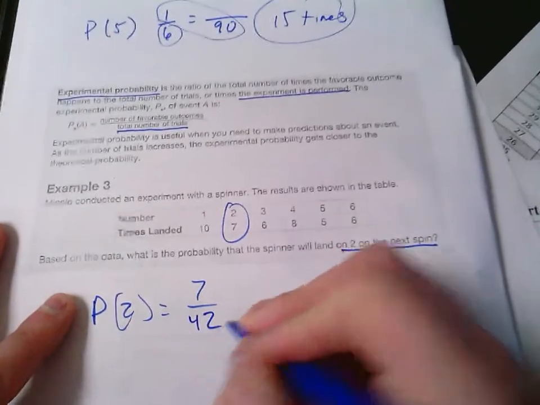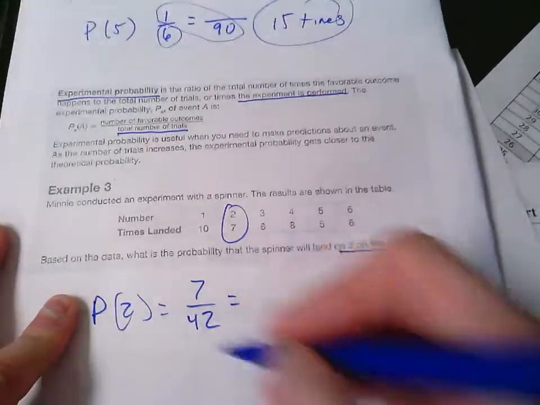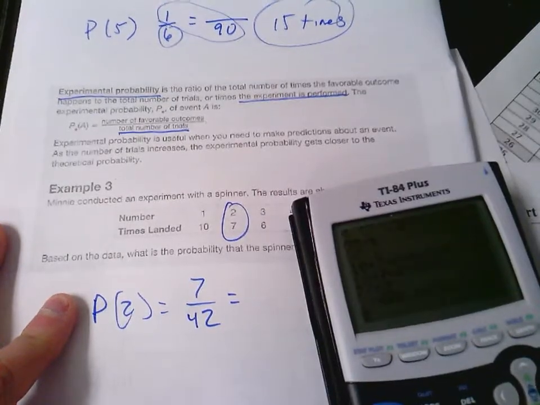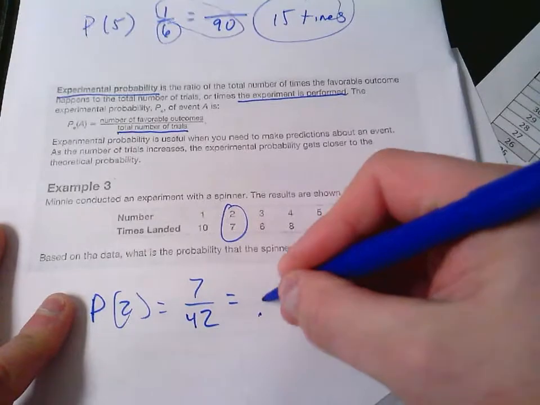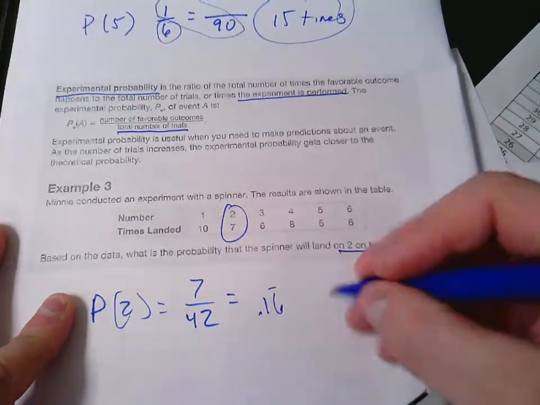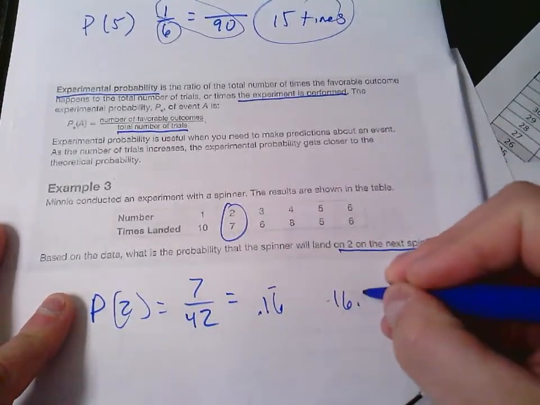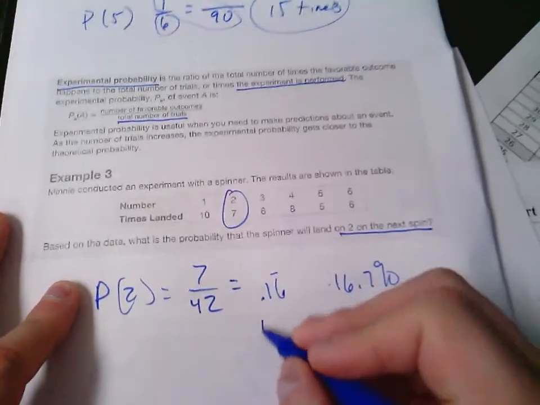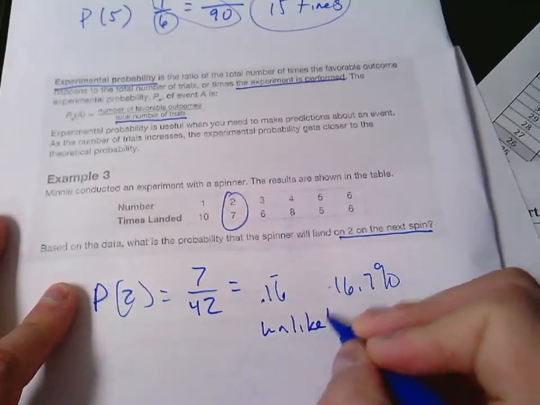All right. So now what we'll do is 7 out of 42, we can also make that a decimal. So take 7 divided by 42, and we get about 0.16 repeating, which would be about 16.7% chance. So I know the question doesn't ask this, but this would be unlikely to happen.